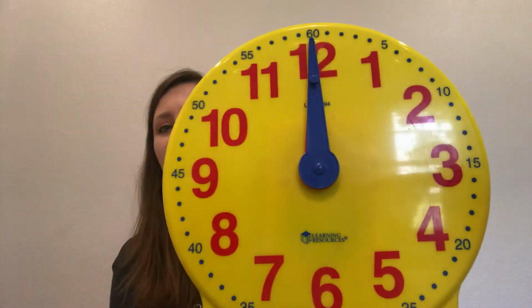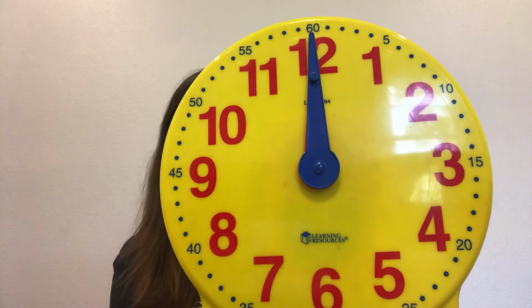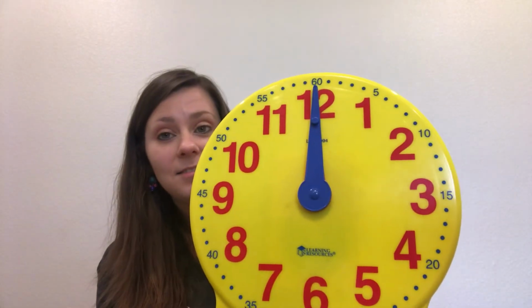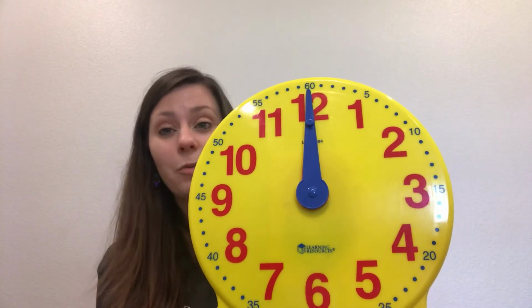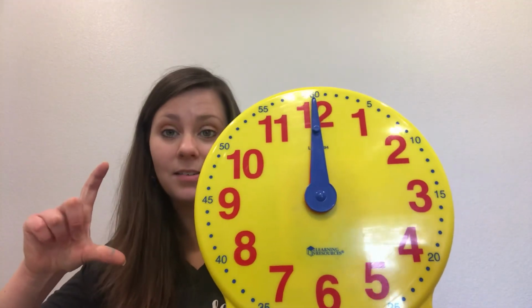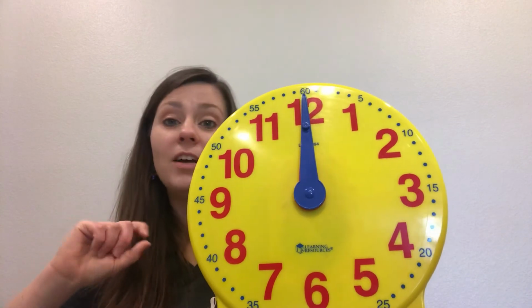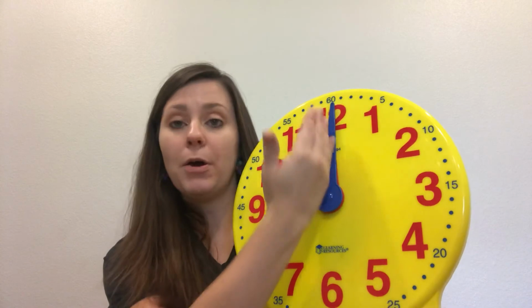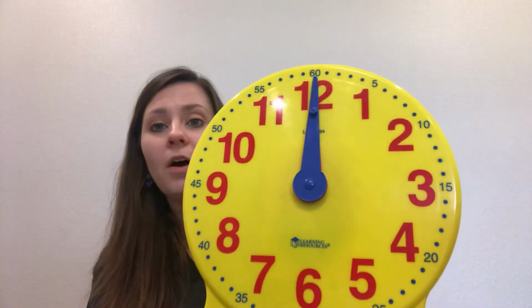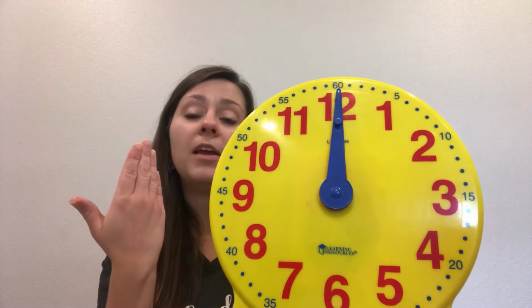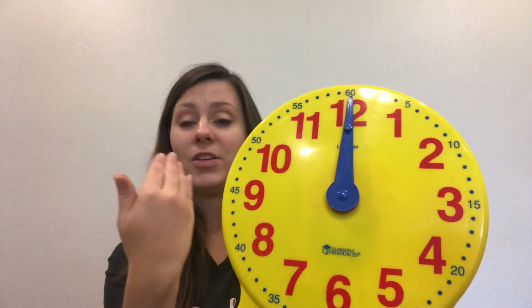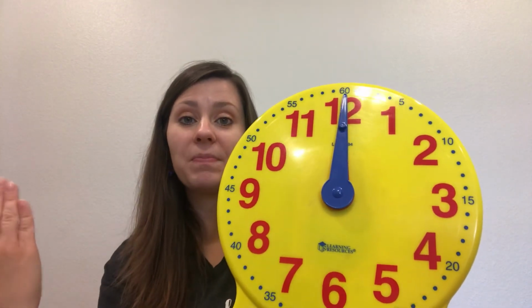What time's on the clock? Tricky. Do you see the hour hand? You cannot see the hour hand. Remember, the hour hand is the little red hand. It is not seen because it's hiding behind the minute hand. So that means they're both pointing in the exact same place, straight up at 12. If the hour hand's pointing at 12, it's 12. The minute hand's pointing at 12, it's o'clock. So it is 12 o'clock.